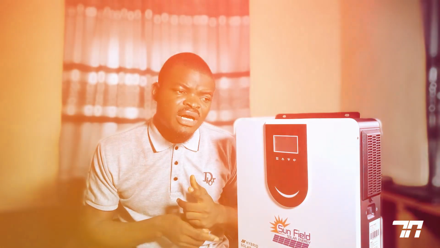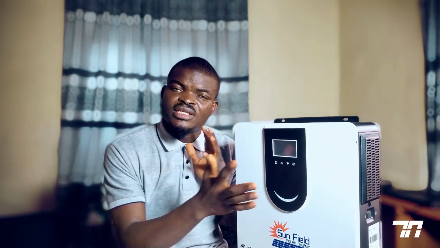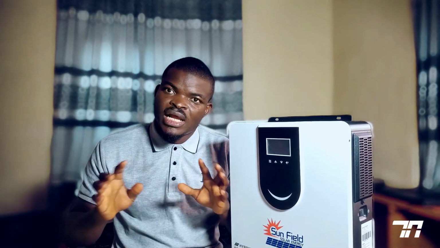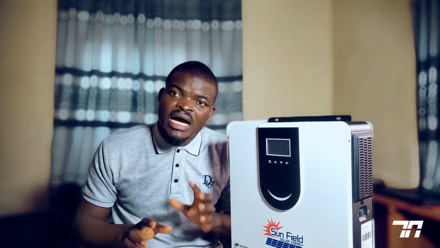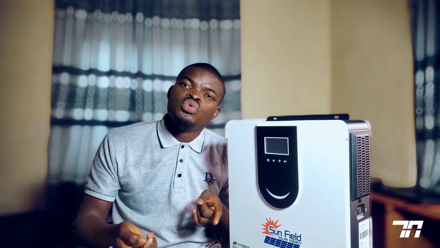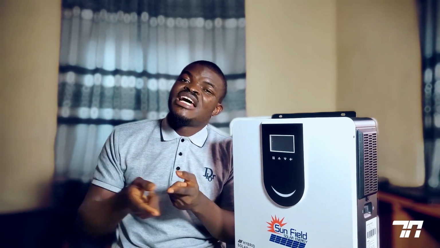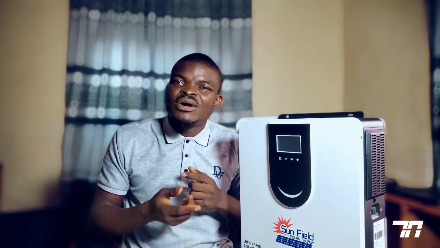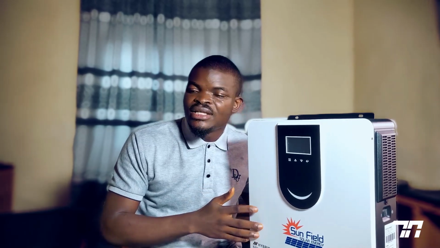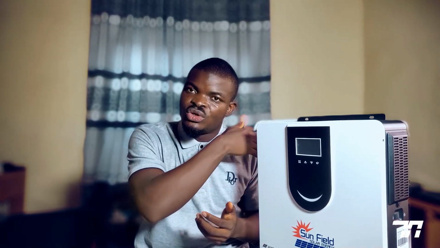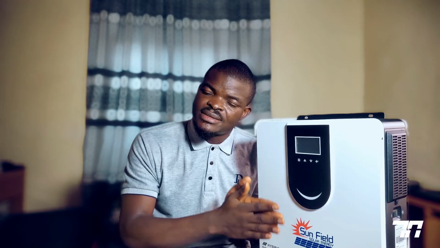And the last priority on this one is solar and battery priority. This one does not take NEPA into consideration at all. It will check if there is solar, and use solar. And once there is no solar, it's going to switch to battery and be converting your battery. It is when the battery is low that it will consider switching to electricity, which is your NEPA. So that's that about the priorities. You need to set your priorities based on the end user's demand.